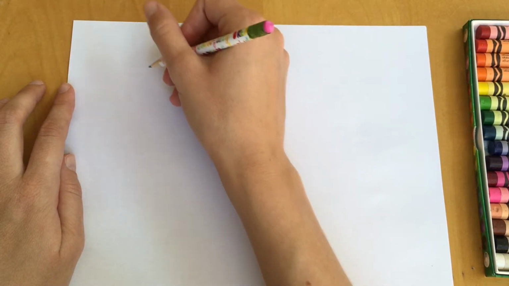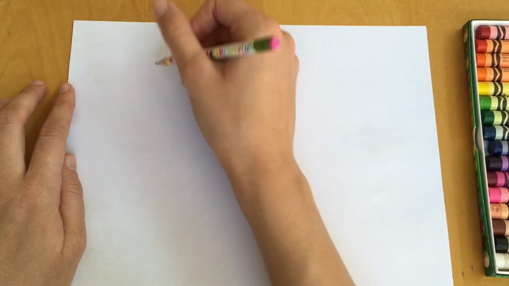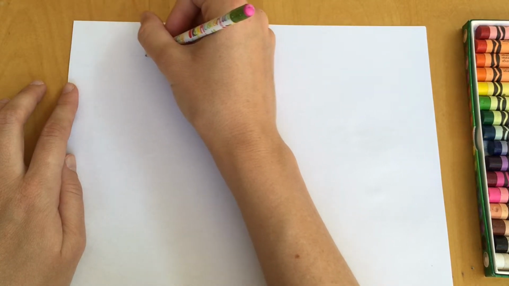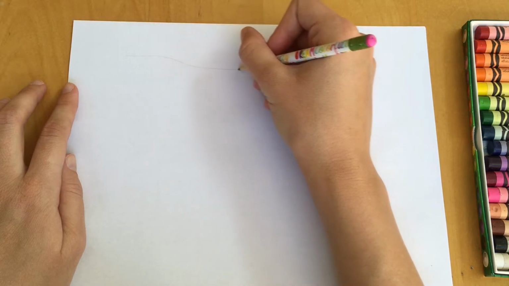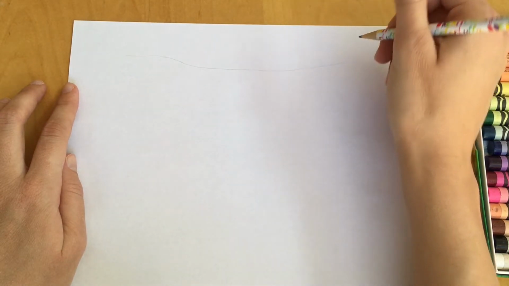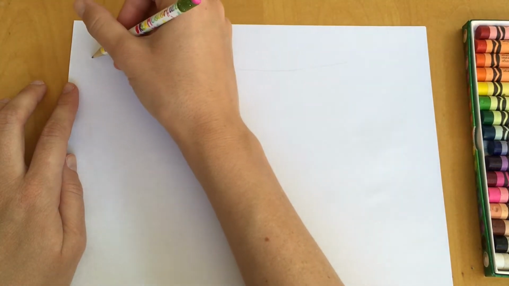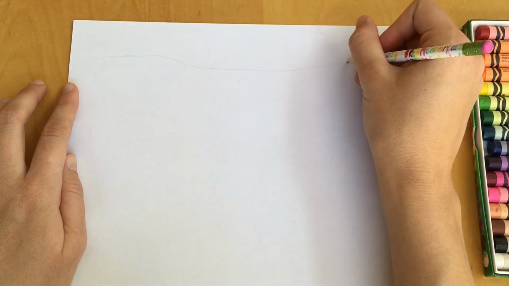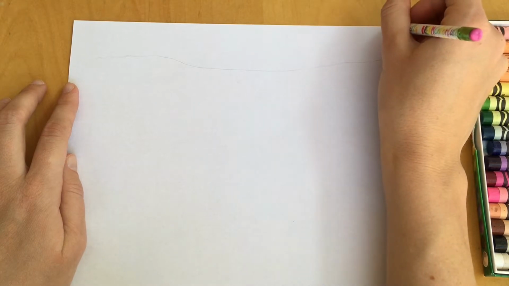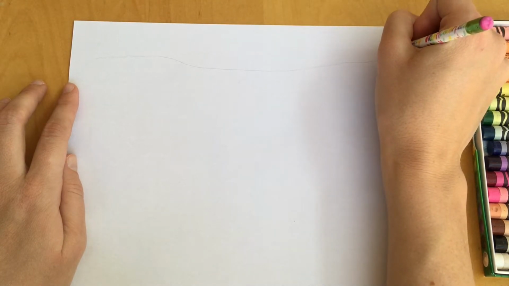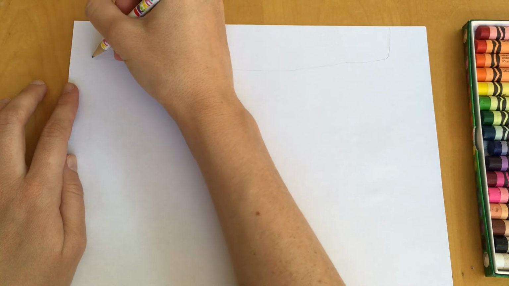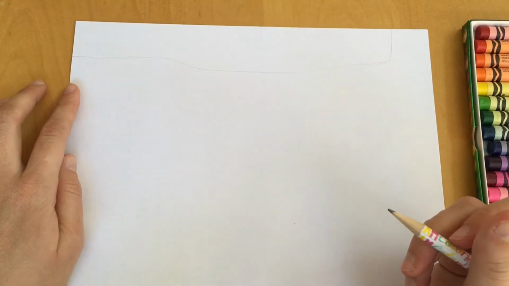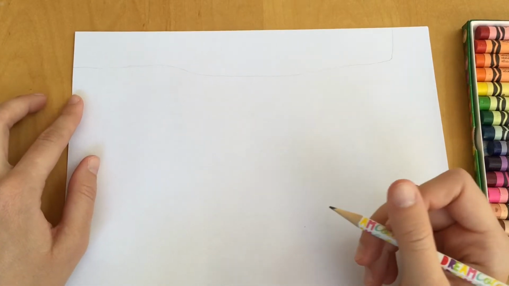So I'm just going to do a little bit of sketching first. Let's say here's the edge of the piano. Something like that. Maybe it's all the way up there at the top of the paper. And there's that edge of it. And maybe it continues off my paper. I don't even know if you can see that. Yeah, the edge of the piano.